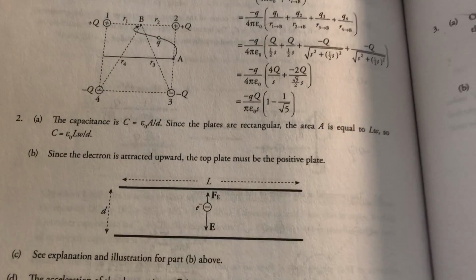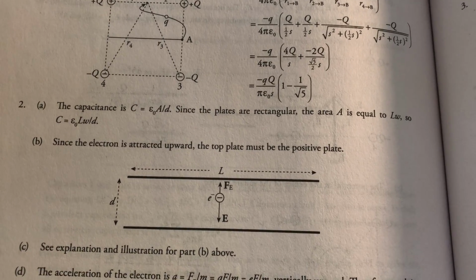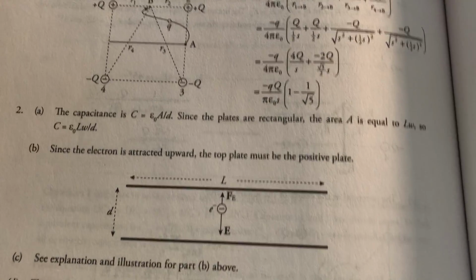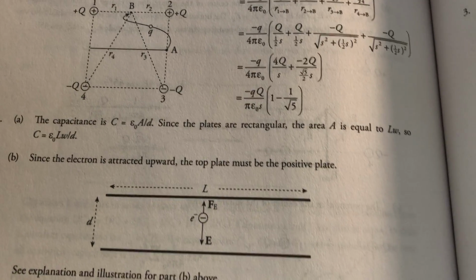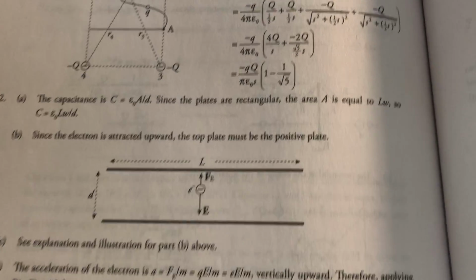So those two are fairly straightforward, just understanding that based off the path of the electron, which plate is positive and which is negative, how do we draw the electric field and the force vector based off that knowledge?